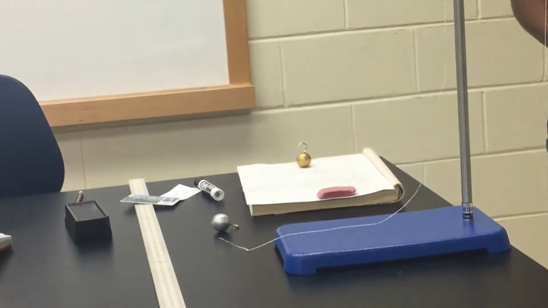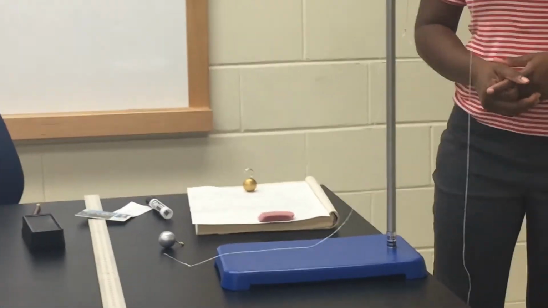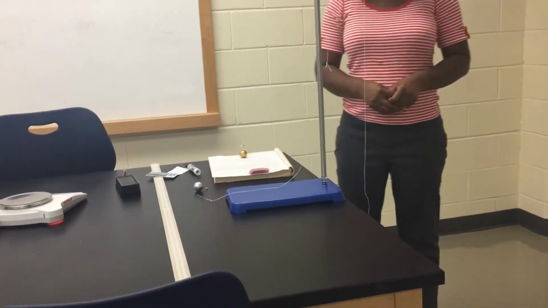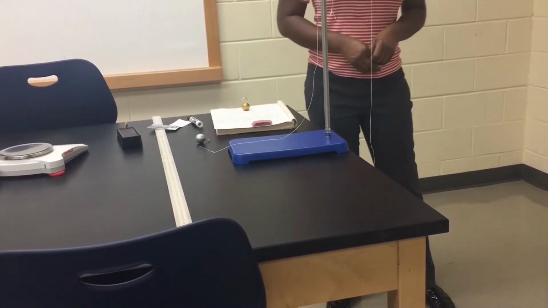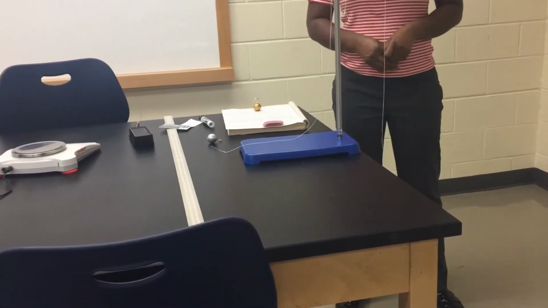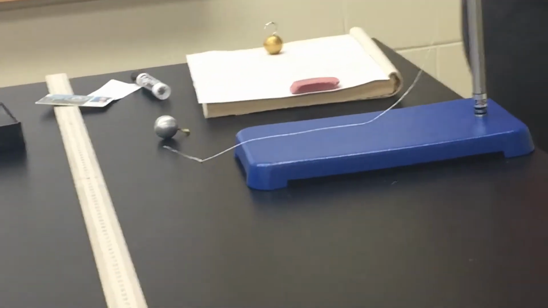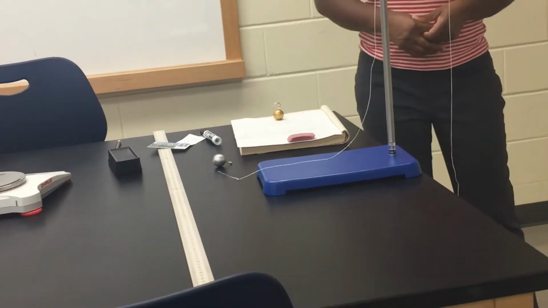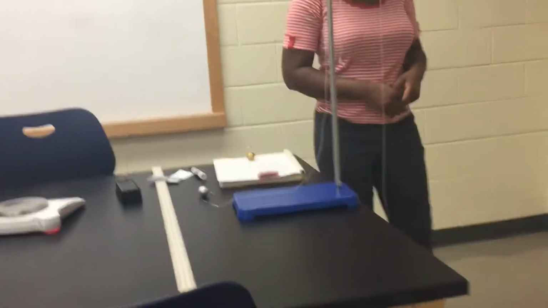Hi everyone, welcome to another experiment in your physical science experience. In this experiment, we will investigate how the period of a simple pendulum varies with the length of the pendulum, the mass of the bob, and the magnitude of the bob's displacement from the equilibrium position. This experiment is divided into 3 procedures.